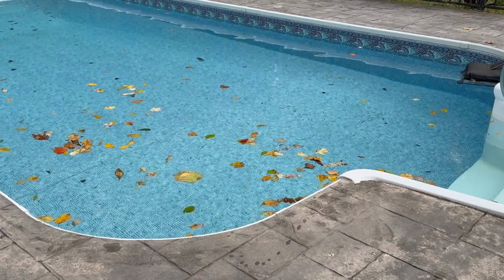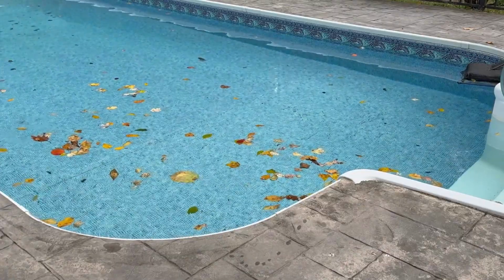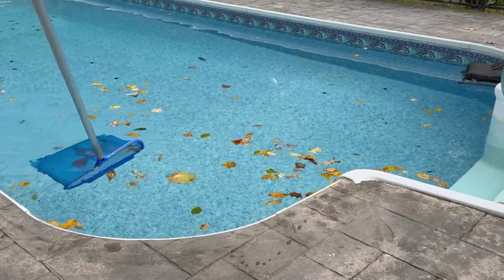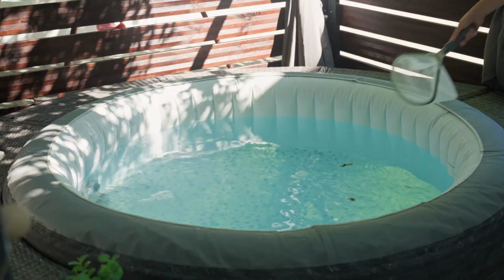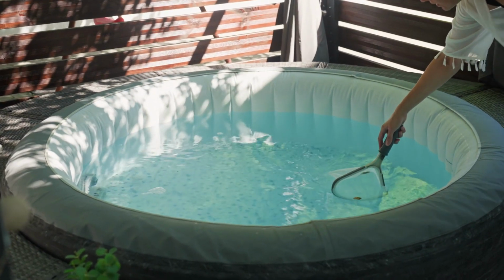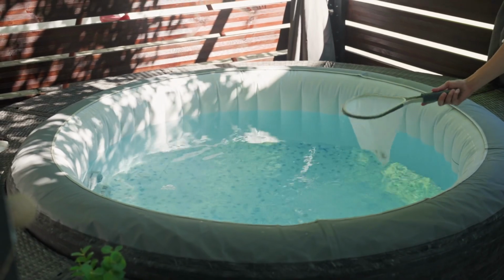pH affects chlorine. Chlorine reacts with contaminants. Filtration removes particles. And every swimmer changes the chemistry of the water. That is why a pool can look perfect one day and become cloudy or green only a few days later.